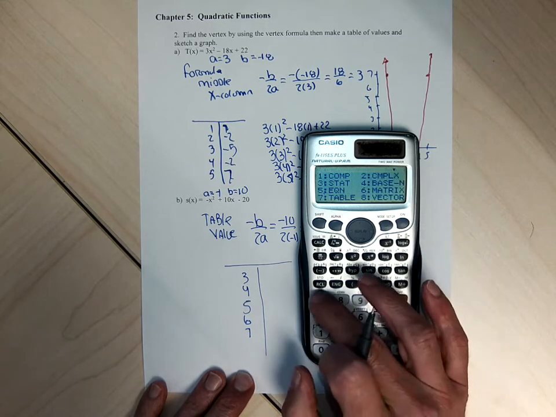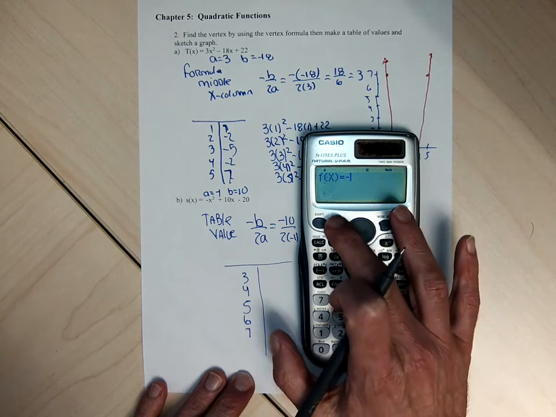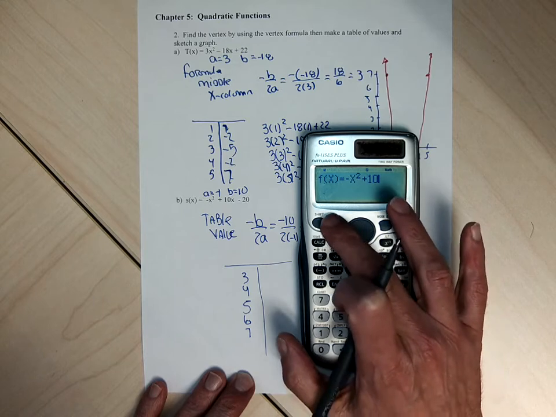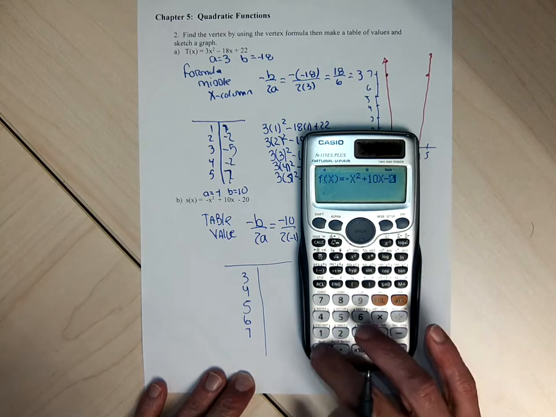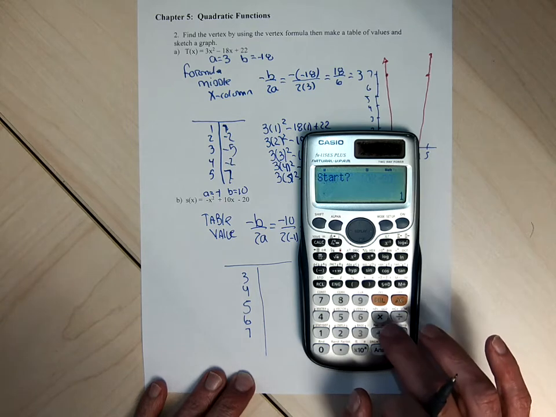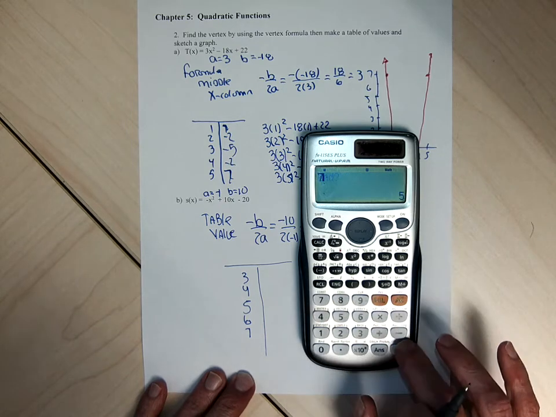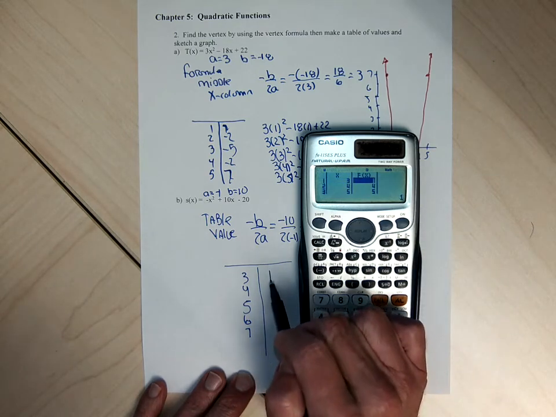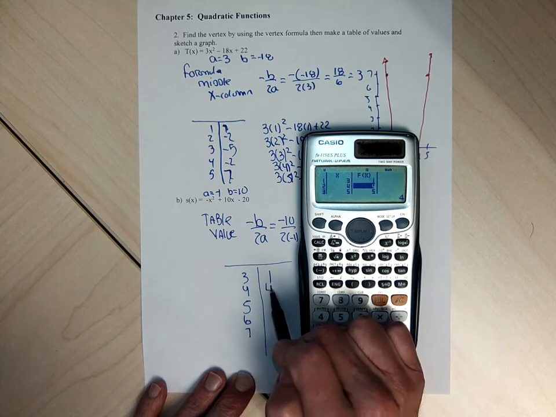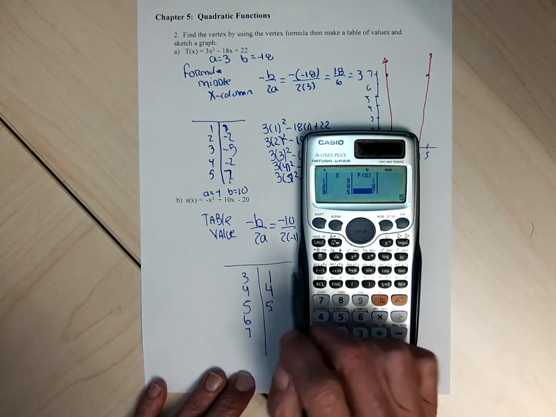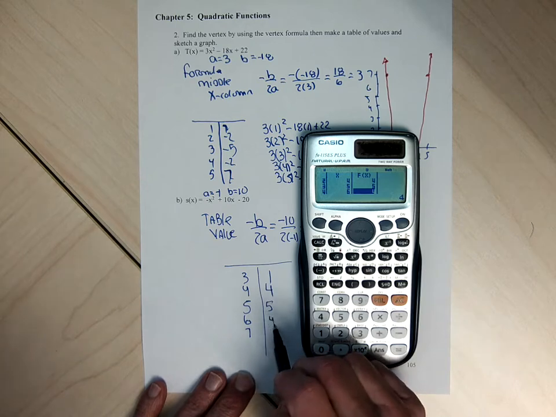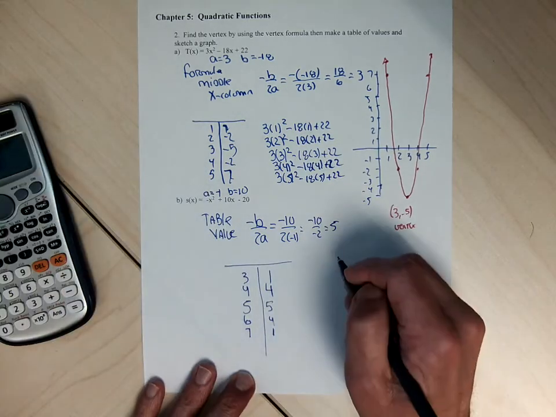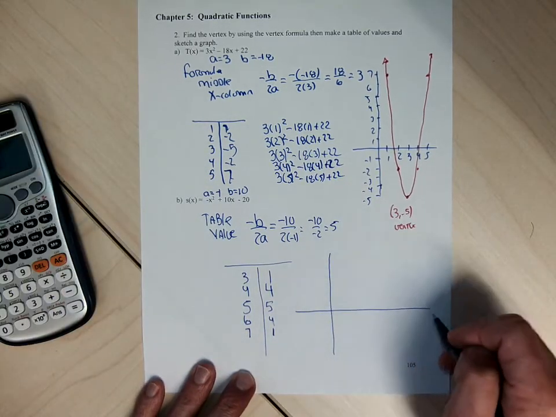Mode 7, negative alpha x squared plus 10 alpha x minus 20 equals, start at 3, end at 7, step 1. There we go. Next to 3 I should get 1. Next to 4 I should get 4. Next to 5 I should get 5. Next to 6 I should get 4. Next to 7 I should get 1. Beautiful that the y's repeat. If the y's don't repeat, then I don't have probably good values in my x column.